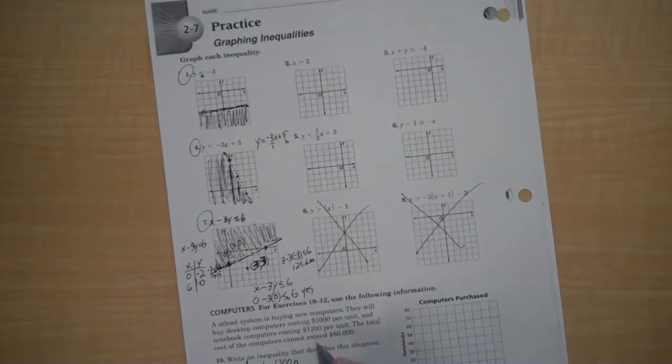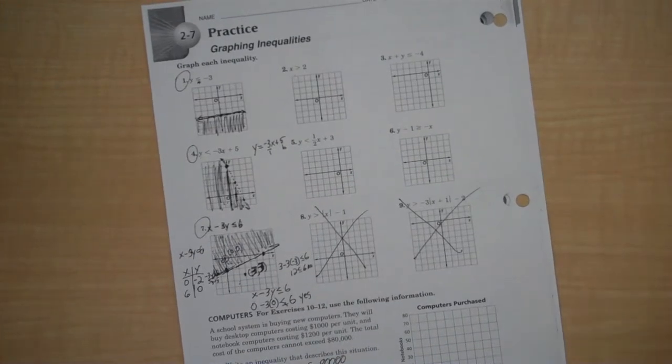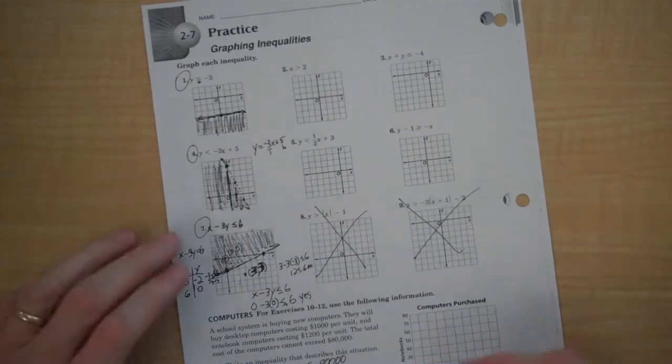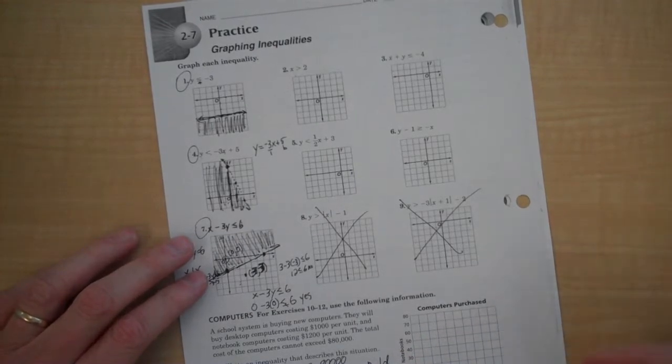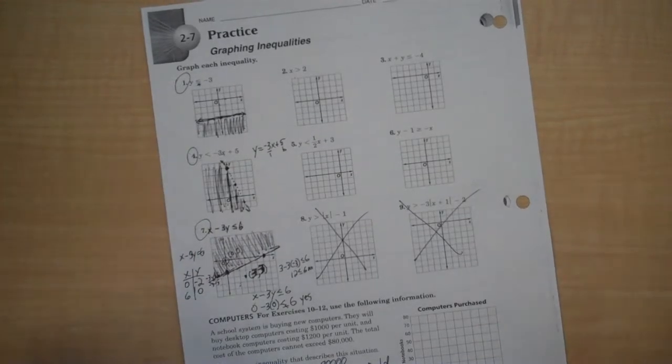The total cost cannot exceed, can't be bigger than 80,000. Let's make it less than or equal to 80,000. And I would definitely use N and D, the intercept method, when I'm graphing this. And I'll leave the rest for you.